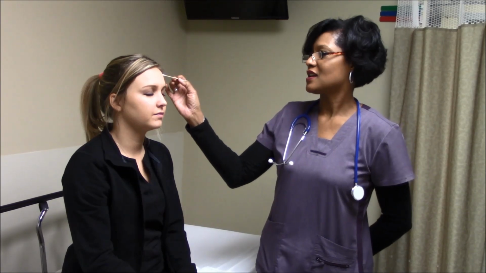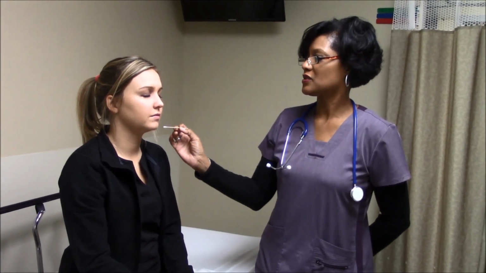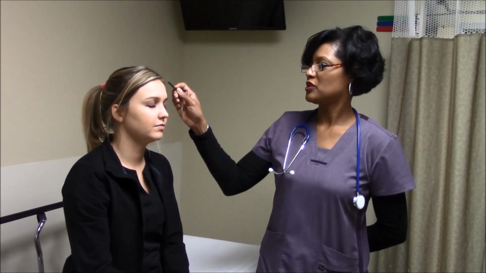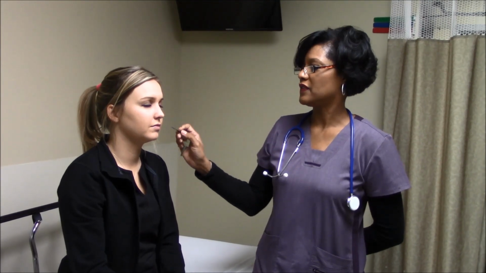Three divisions of the nerve are evaluated for sharp, dull, and light touch sensation. I'm going to have my patient close her eyes. And I'm going to touch her face with an object, and she's going to tell me if it felt soft or sharp. Soft. I'm going to use a different object and run it over her face, and she's going to tell me if she felt soft or sharp. Sharp.